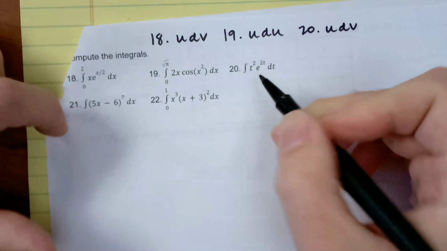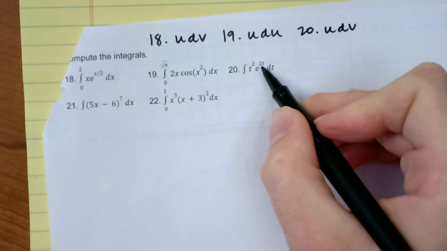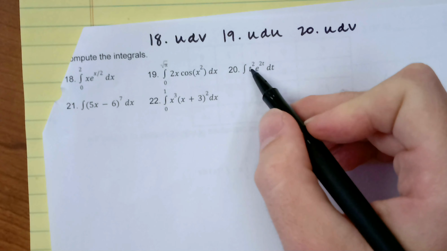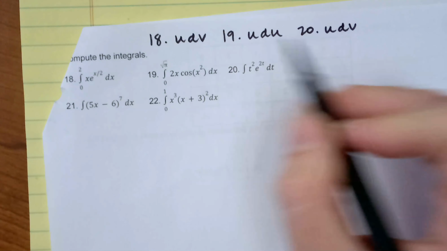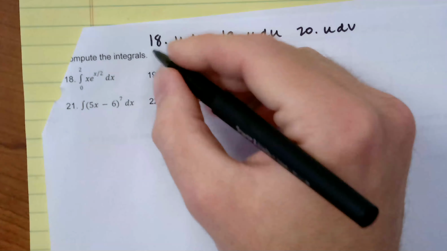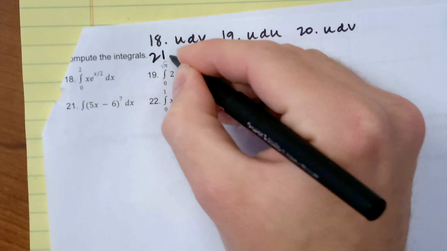And I understand that the derivative of t squared is 2t, but that's now on the inside of the composition of functions. And I definitely intentionally put that one right next to number 19, just for that, you could call it level of trickery. I would call it contrast.